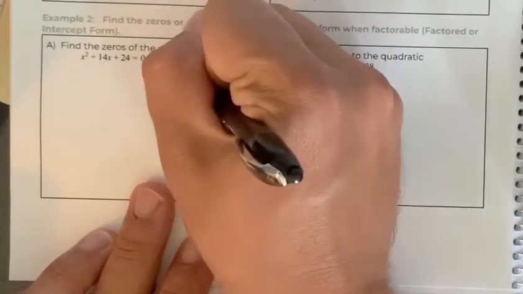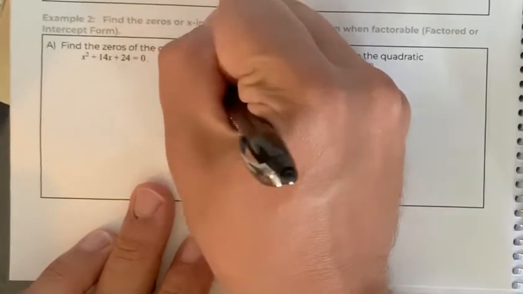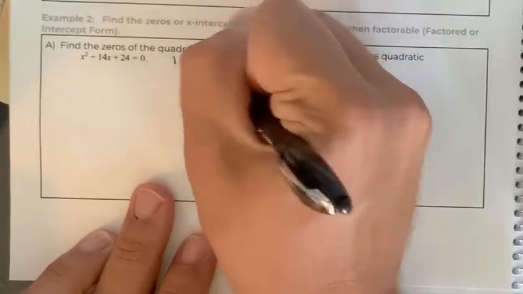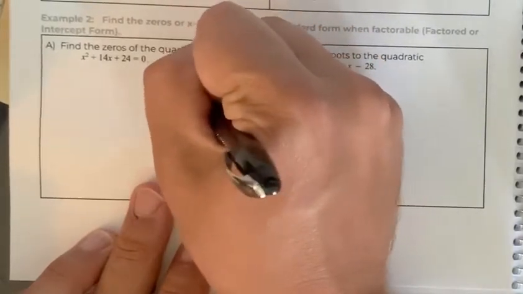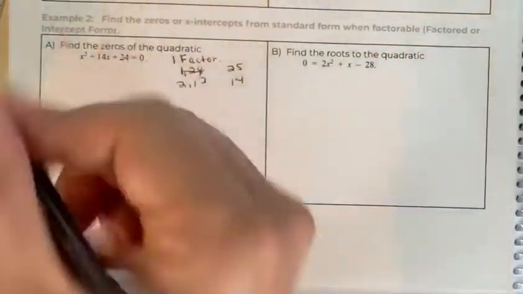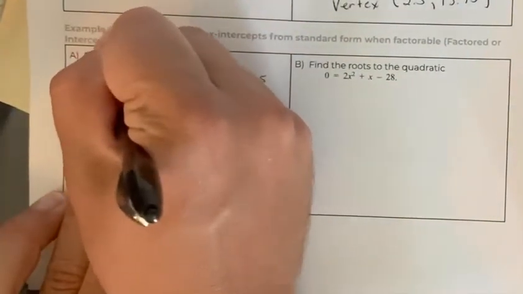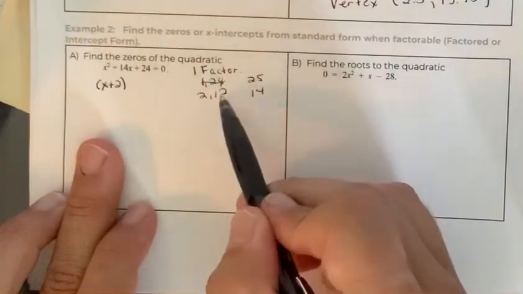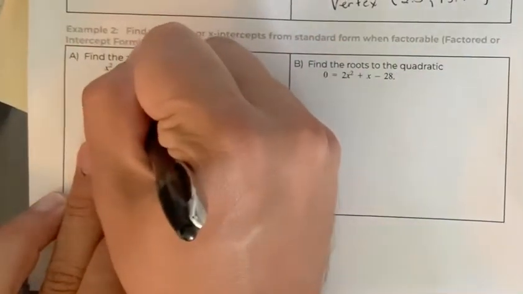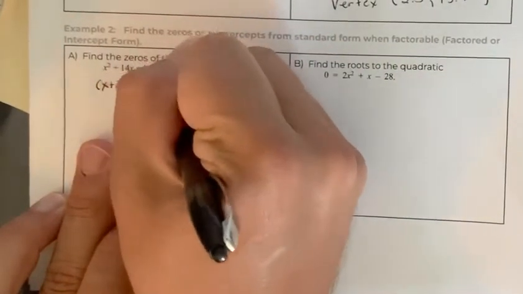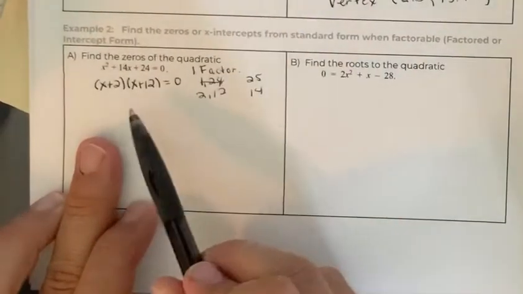So I'm going to just list out the factors: 1 and 24. That sums to make 25, so that doesn't work. 2 and 12 multiply together to make 24, and when I add them, it's 14. So when I combine them, it becomes x plus 2 times x plus 12 is equal to 0.